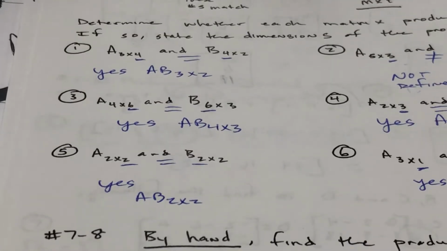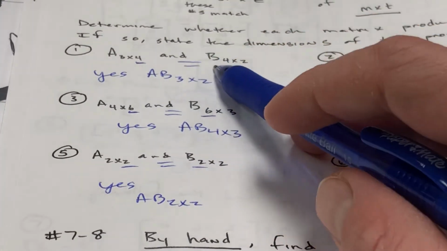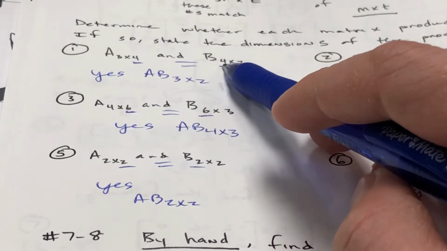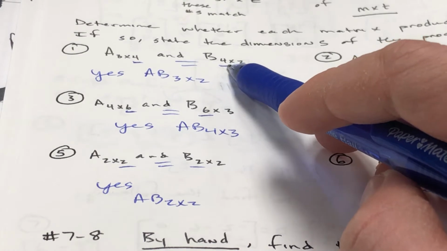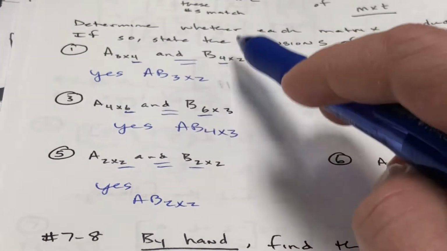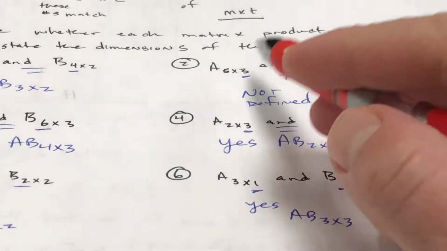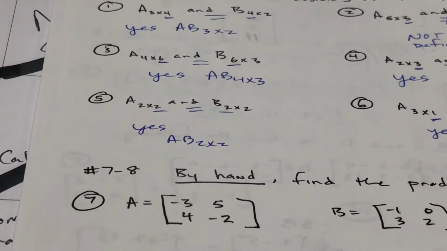Thursday in class. You can multiply matrices if the following happens. The number of columns here equals the number of rows there. If those two inner numbers are equal, then we're good. So yes, you can multiply them together, and the dimensions would be a 3 by 2. So 2 is not defined because 3 does not equal 5. Can't do it. Can add and subtract them, can't multiply.